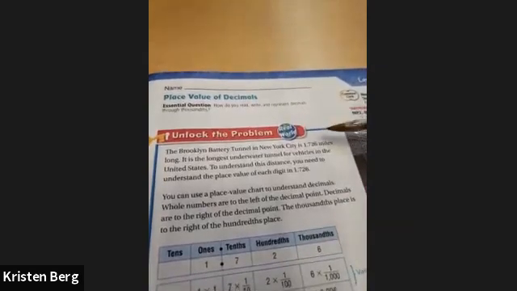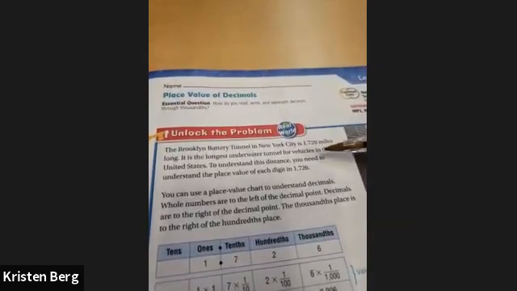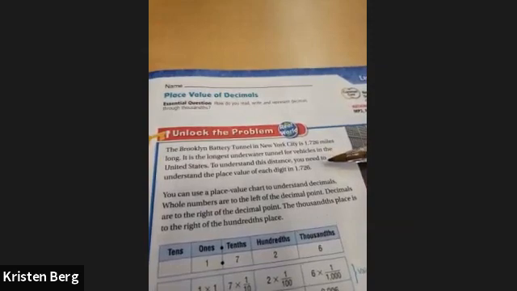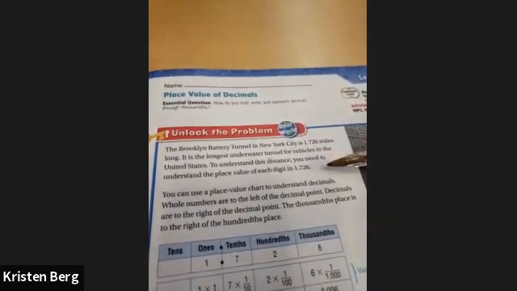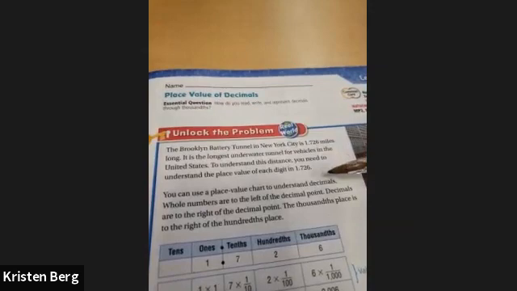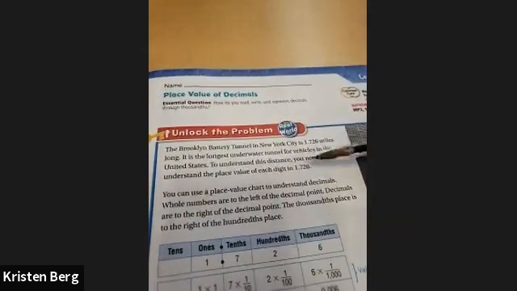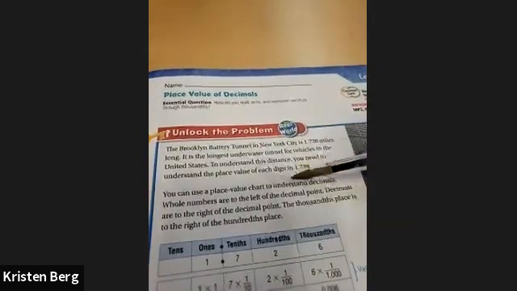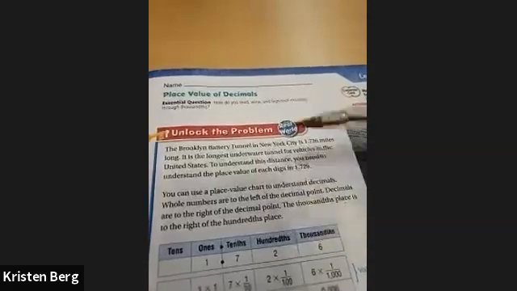It is the longest underwater tunnel for vehicles in the United States. To understand the distance, you need to understand the place value of each digit in this number. So you can use a place value chart to understand the decimals.